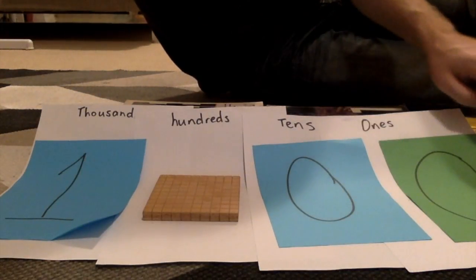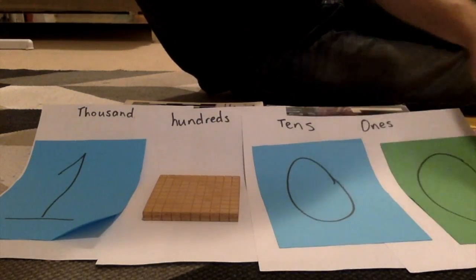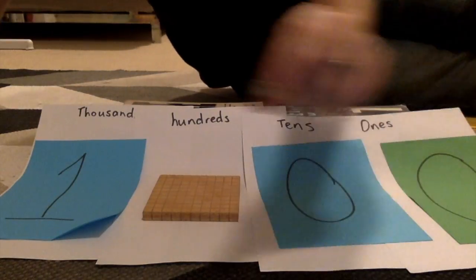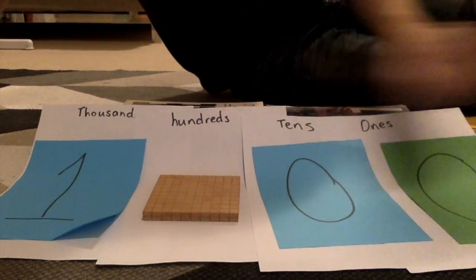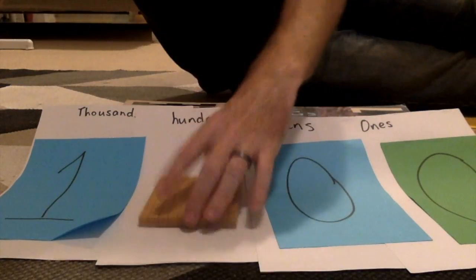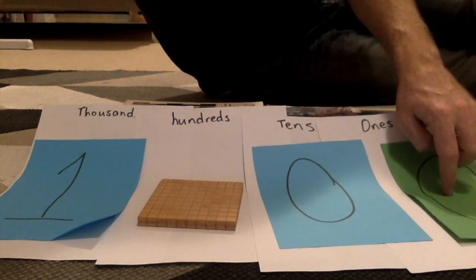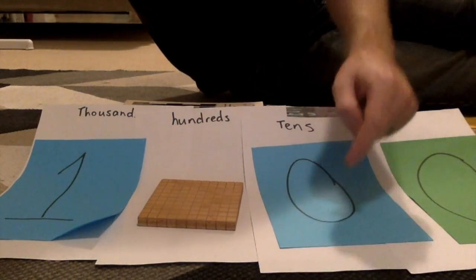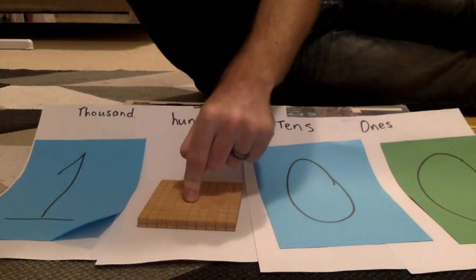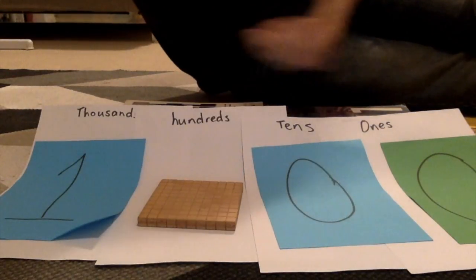And so each time I get 10 of whether it's a 1s, whether it's a long 10, or whether it's a flat 100, every time I get to 10, I need to trade up to the next one. So from a 1s to a 10s to a 100s, and a 100s to 1,000 every time I get 10 in each column.